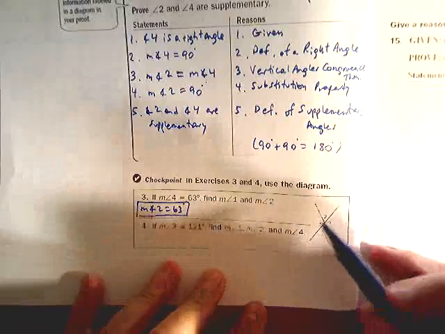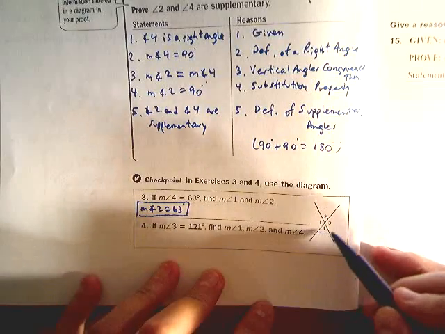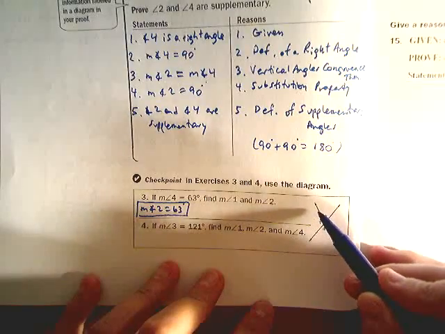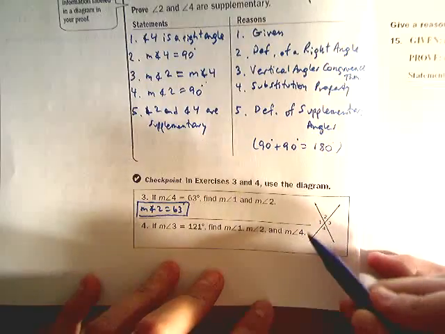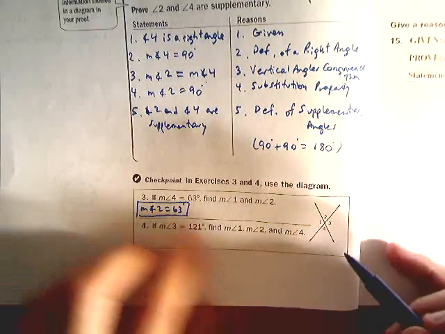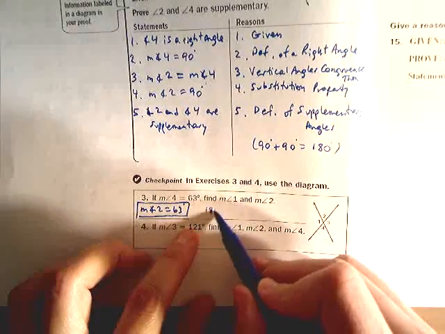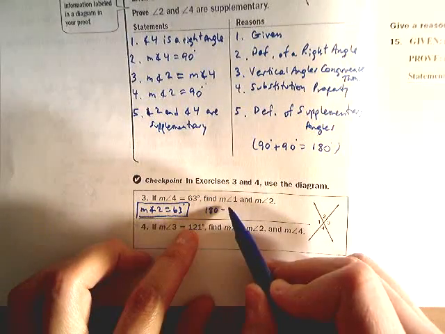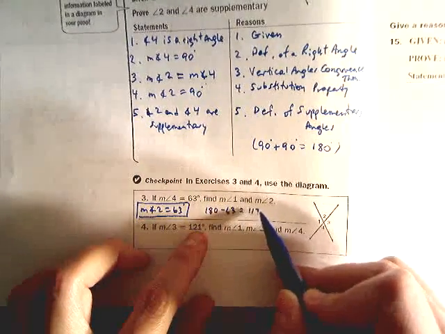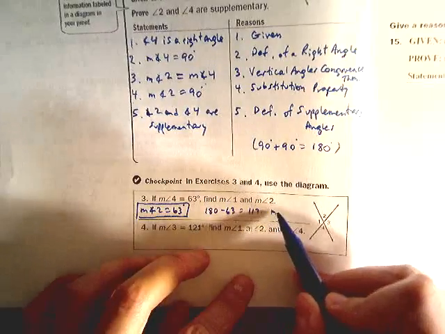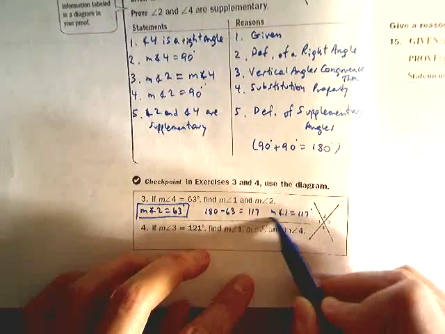What's the measure of angle 1? Well, it seems to me that angles 1 and 4 form half a circle, because they start on one side of a straight line and rotate around over the other when you put them together. So half a circle is 180 degrees. If angle 4 is 63, in order to find angle 1, I would simply take 180 degrees, subtract 63 degrees, and I would get 117. So more formally stated, the measure of angle 1 would be 117 degrees.